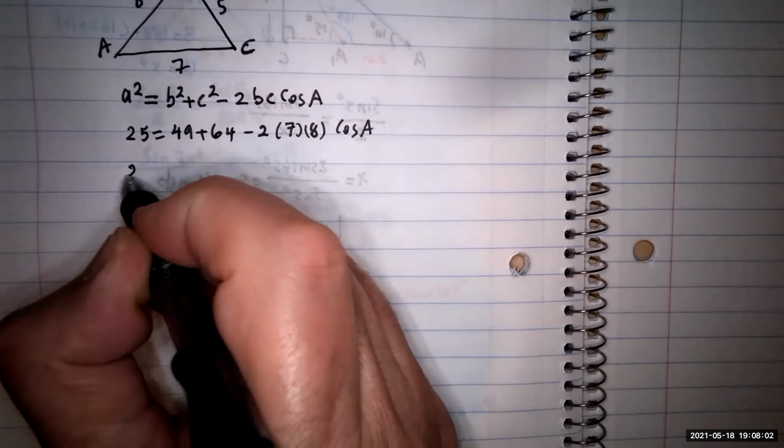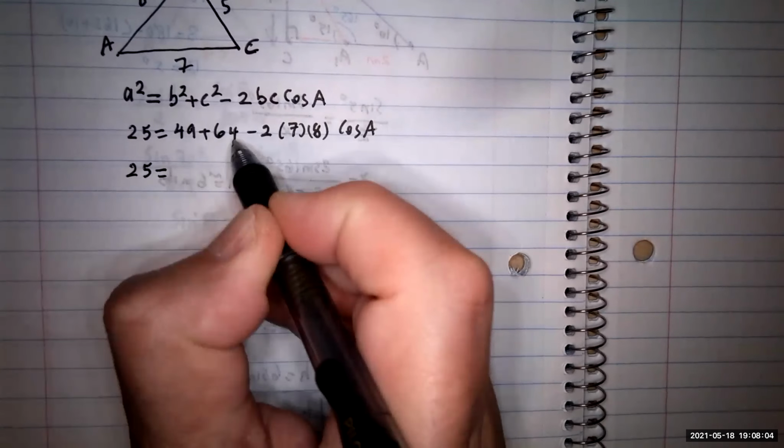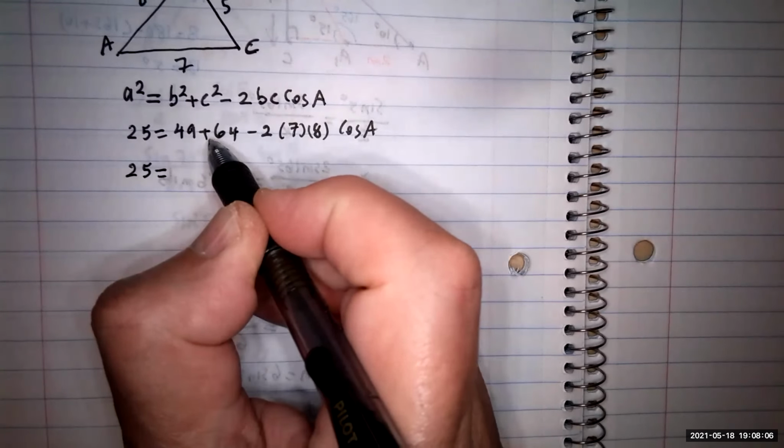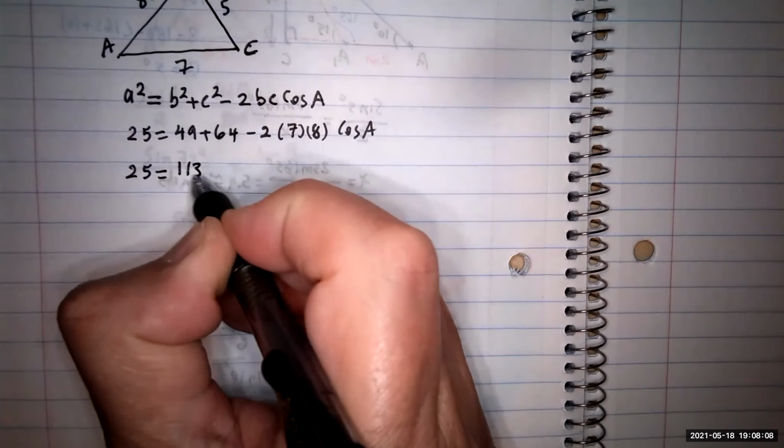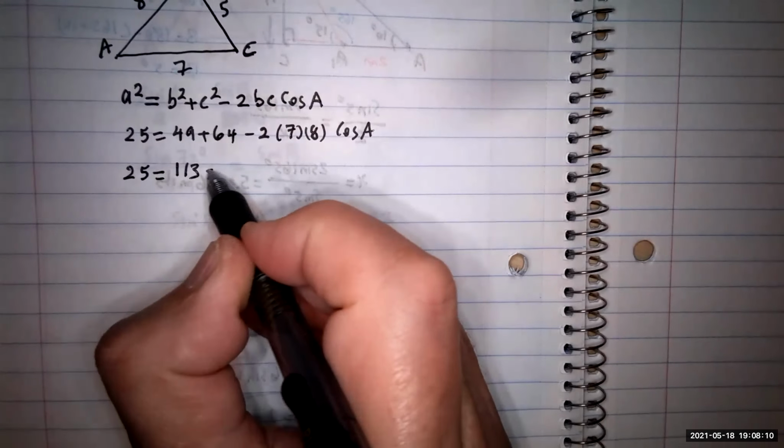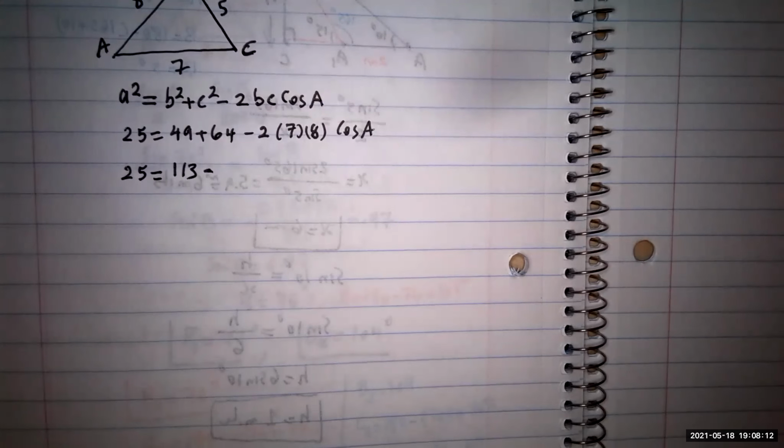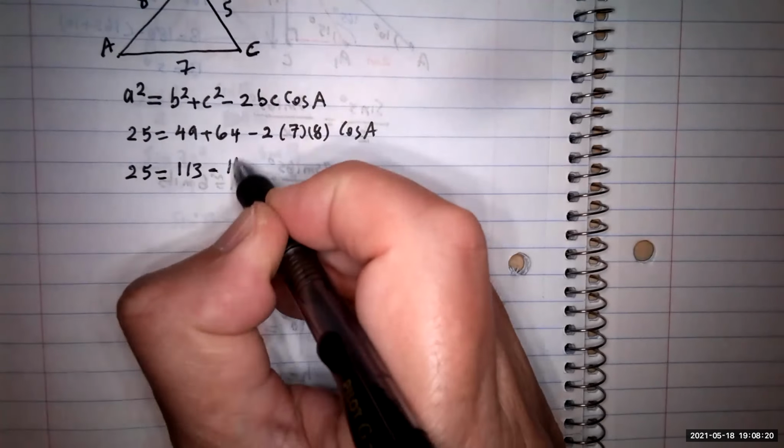So that's going to be 25 equal to, okay, we add these two together, get 113. And this is going to be minus 7 times 8, 56, 112.